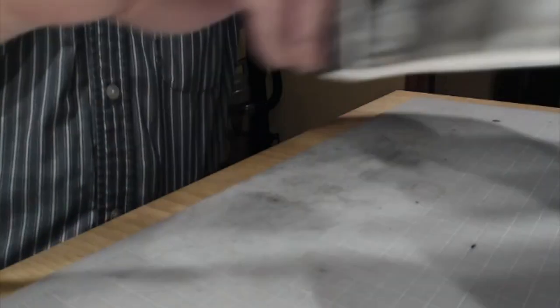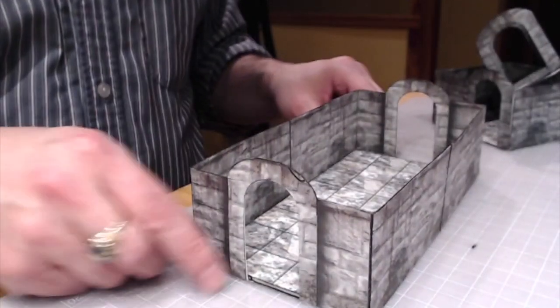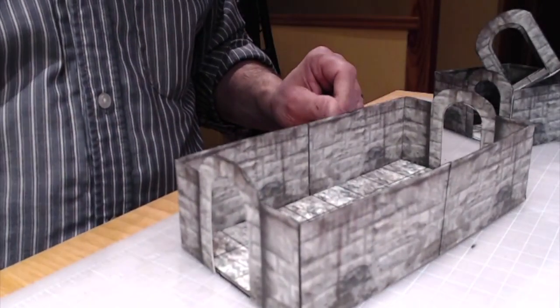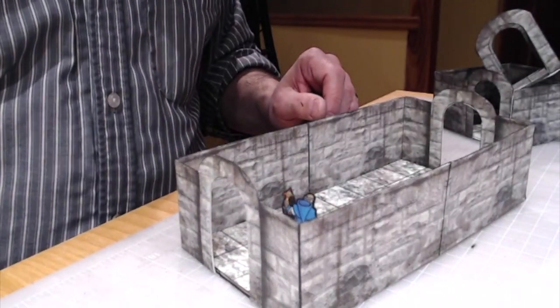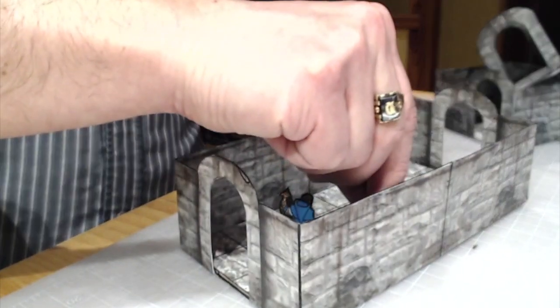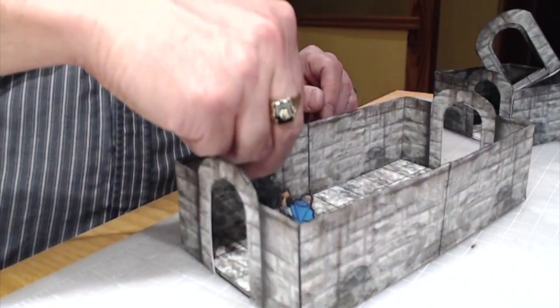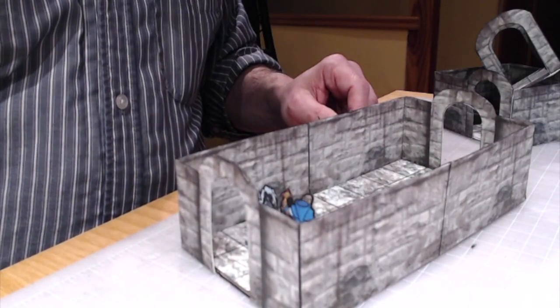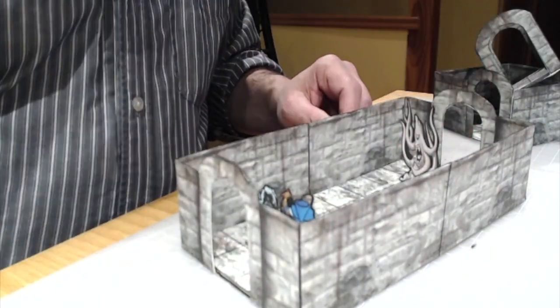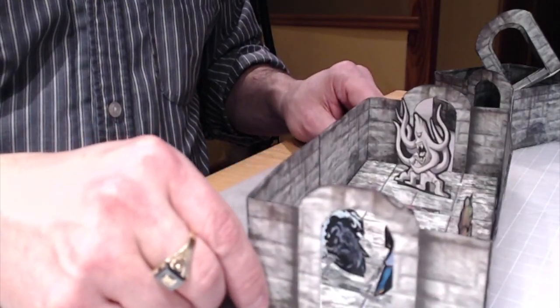Here is the piece I just built, and I can put in a couple of figures from the Darkfast set, and let me get a baddie. I'll put a roper, Mr. Roper, right there.